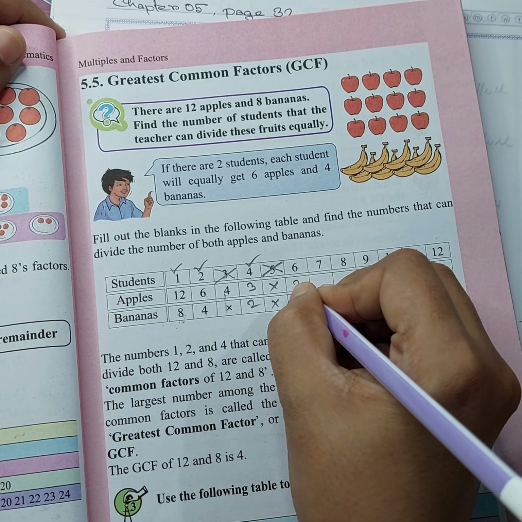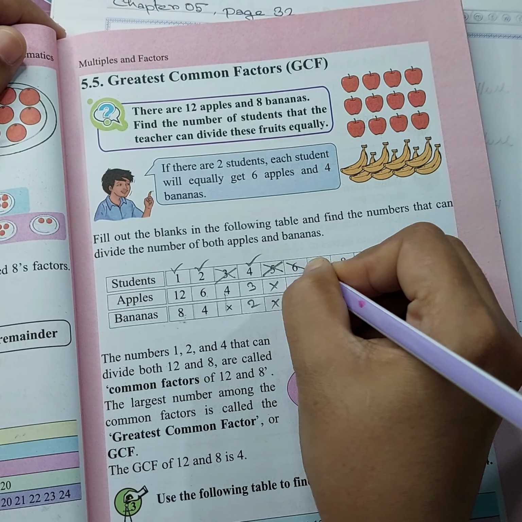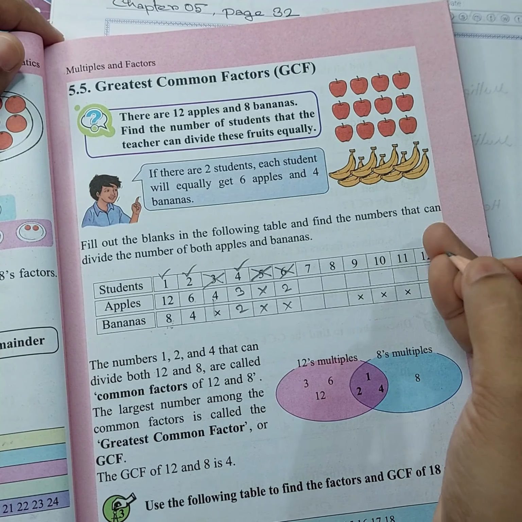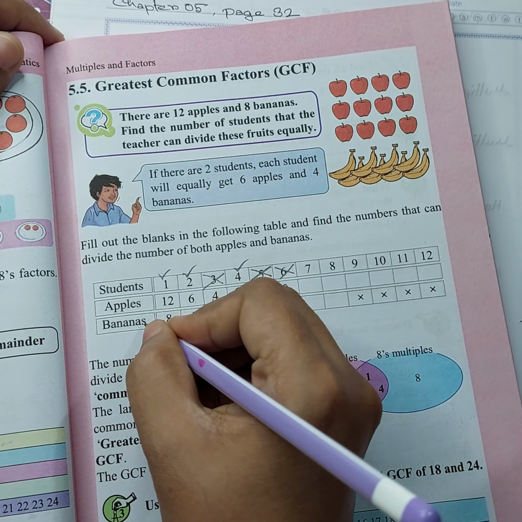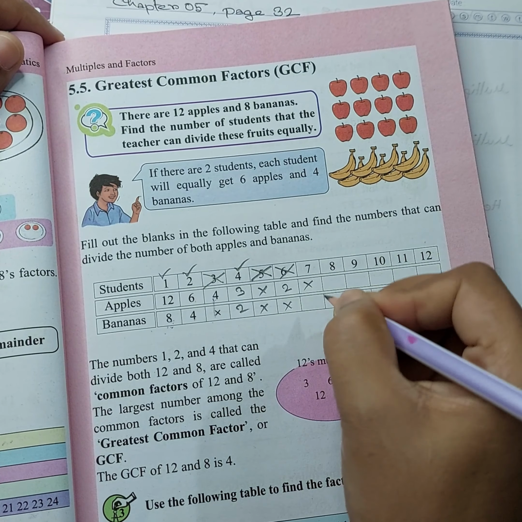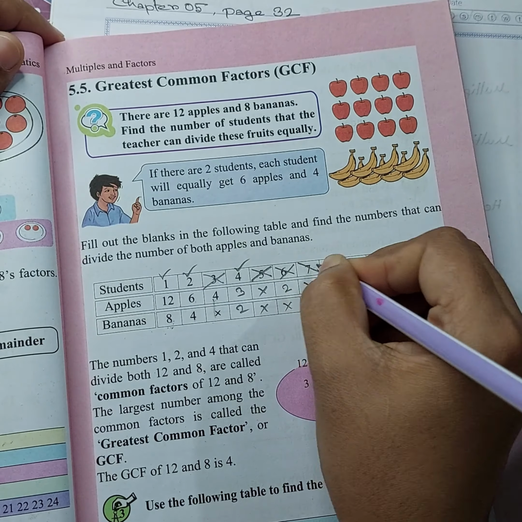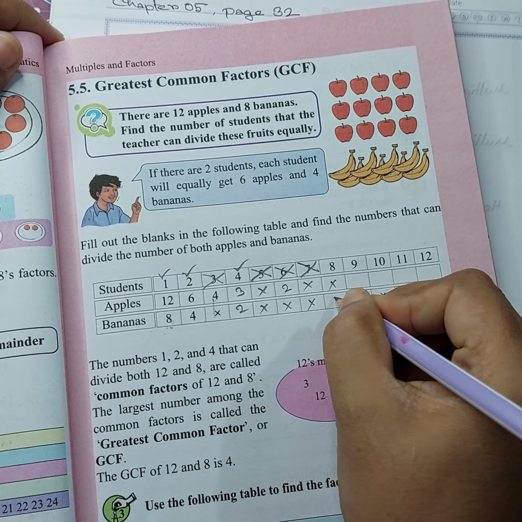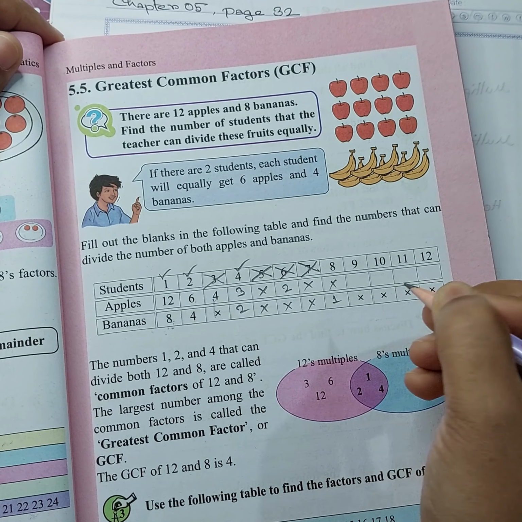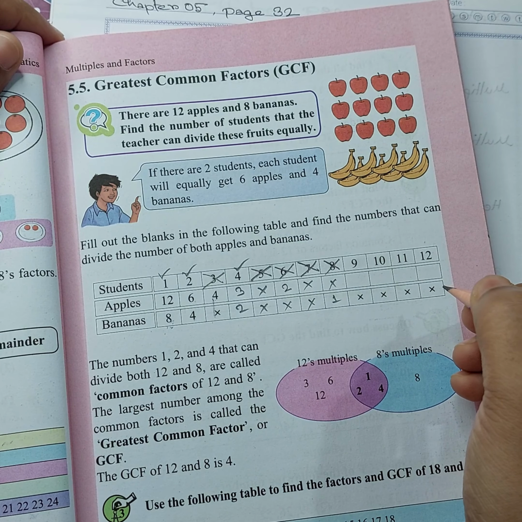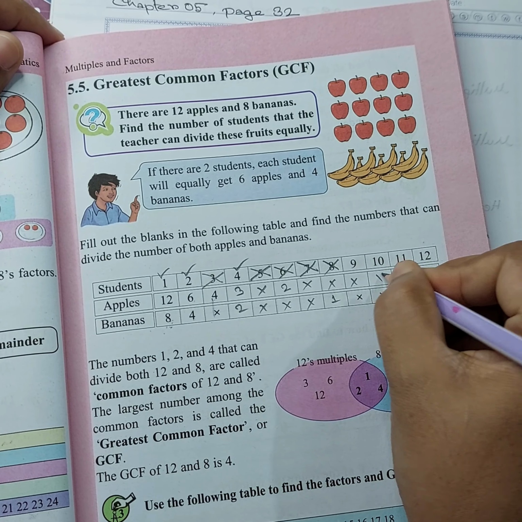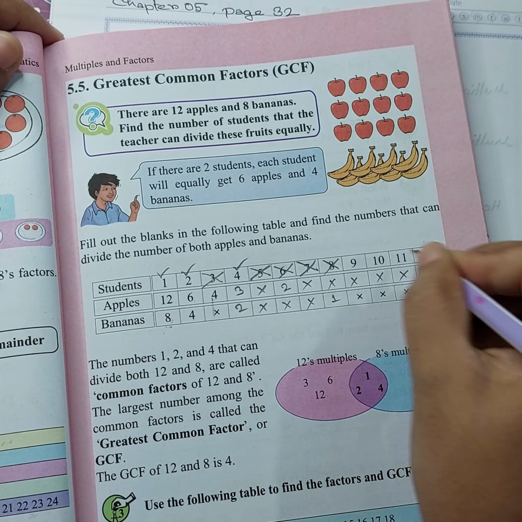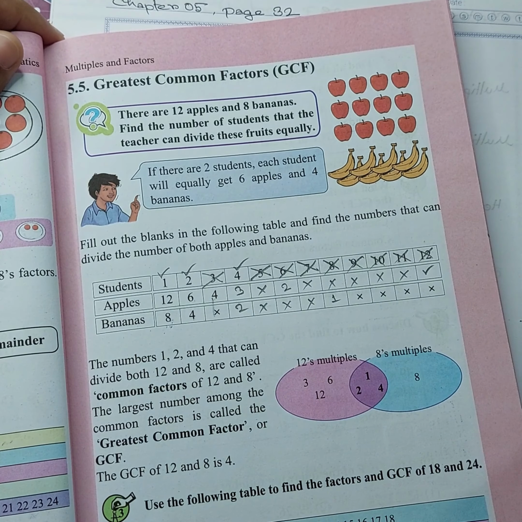So we are actually finding out how many students we can divide those apples and bananas among. And you can see, it's not possible here. So this is also not done. This is not done, not done, not done, and done. But all of them, we are crossing them out.